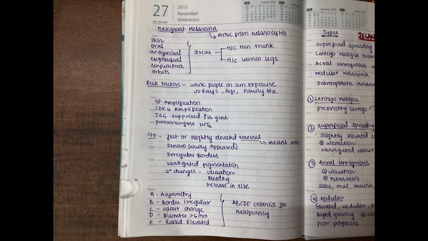Coming to the clinical features, there might be a flat or slightly elevated nevus. Nevus is mole, right? So there will be de novo nevus. What do you mean by de novo? It will be newly appeared nevus. It is not present from the birth. It will be appearing after some time in the life, right?